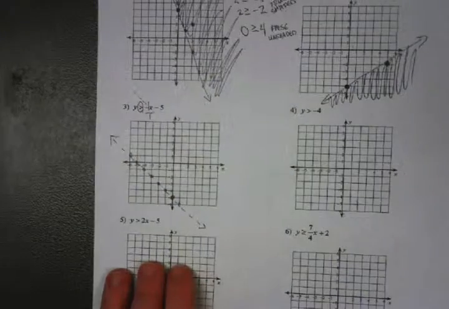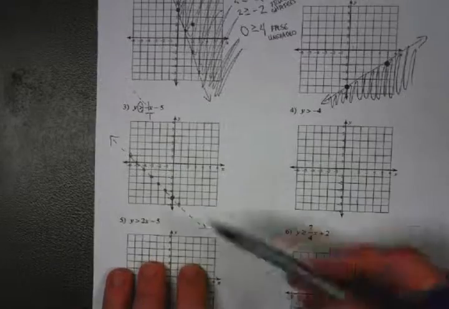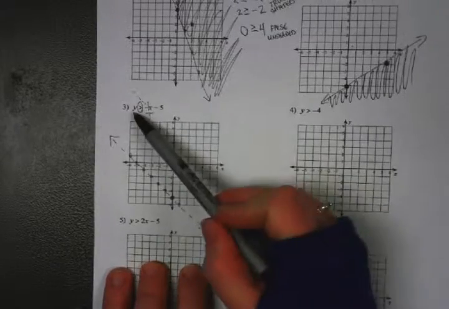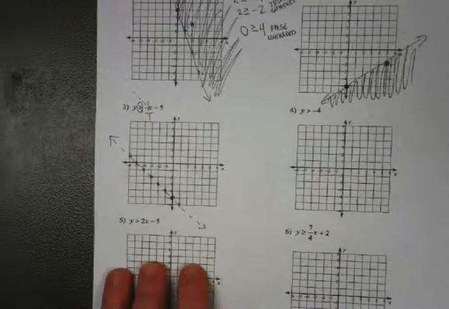Again, that is representing the same thing as an open circle did. If you plugged in any point on this line, it would not come out true, because it would be the equals, not the less or the greater than part.